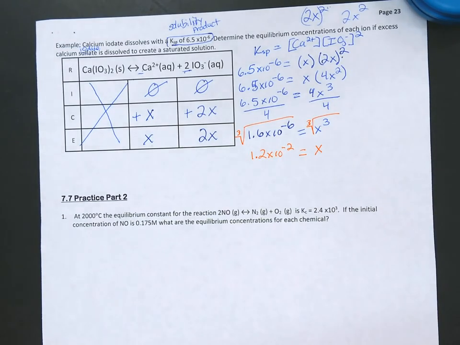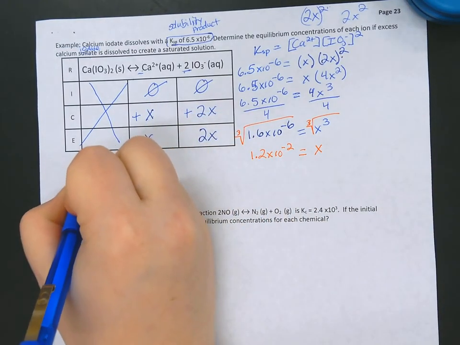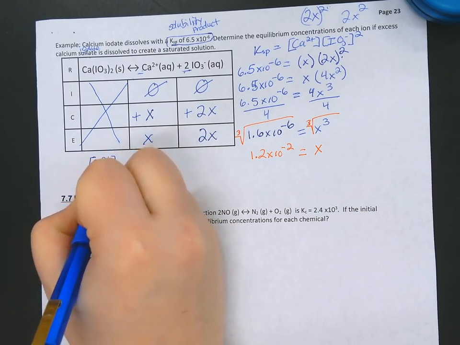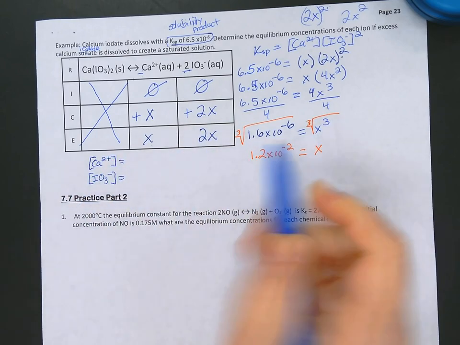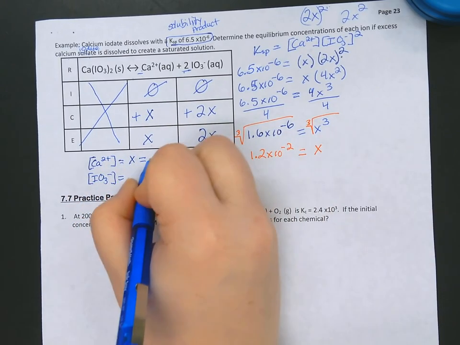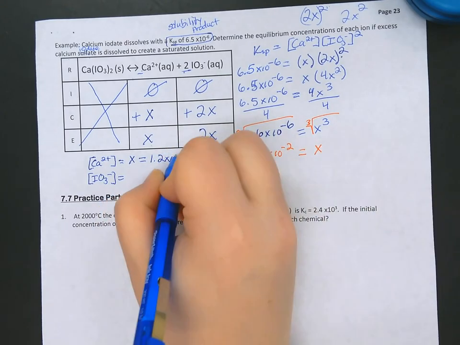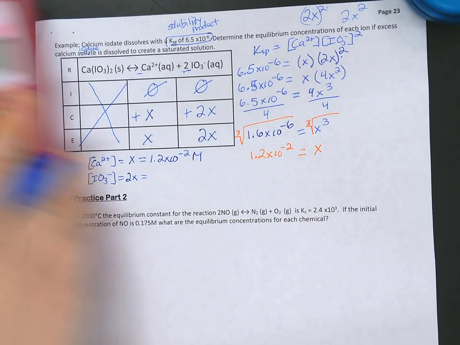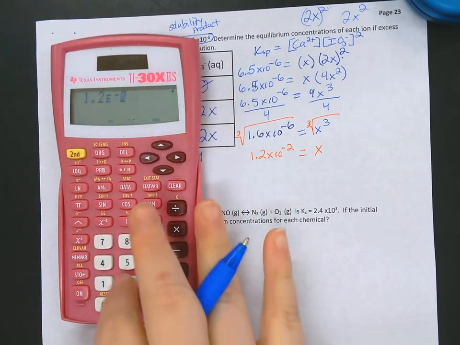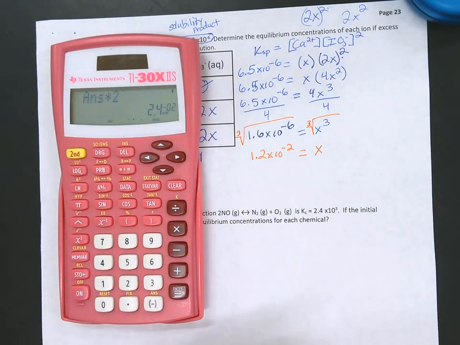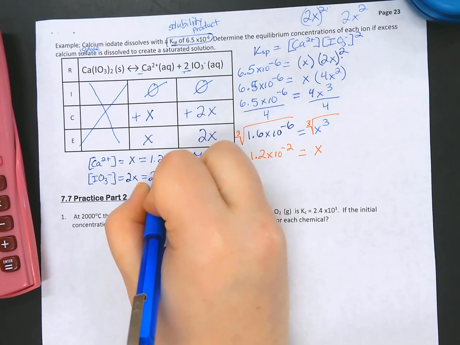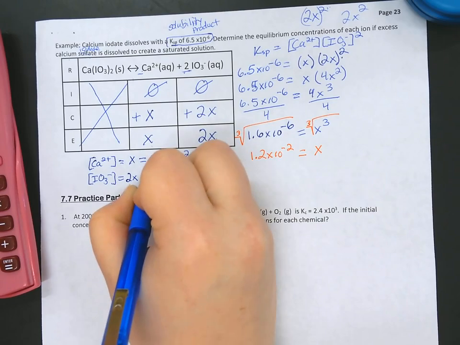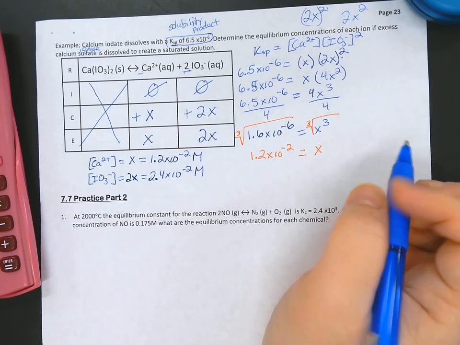Now again, we're not done. We want to report our answer. So our answer is the concentration of calcium and the concentration of iodate at equilibrium. Calcium is x, so that's going to be 1.2 times 10 to the negative 2 molar. And iodate is 2x, so we're going to take that, 1.2 times 10 to the negative 2, and multiply it by 2. And we get 2.4 times 10 to the negative 2. You'll notice it only really multiplies that first part because it's such a small value. And that is our final answer.